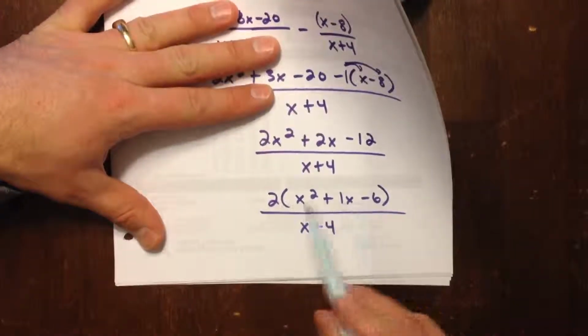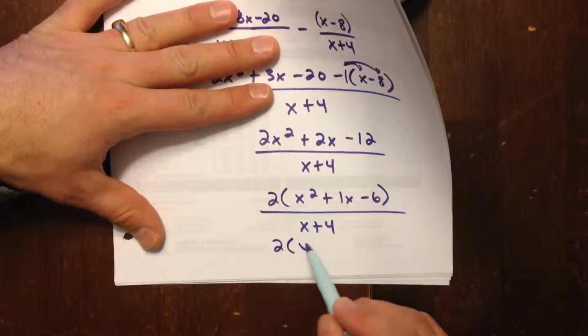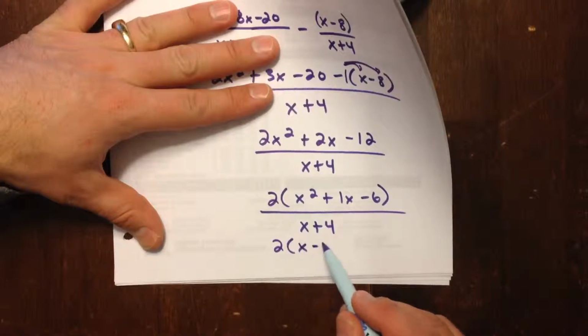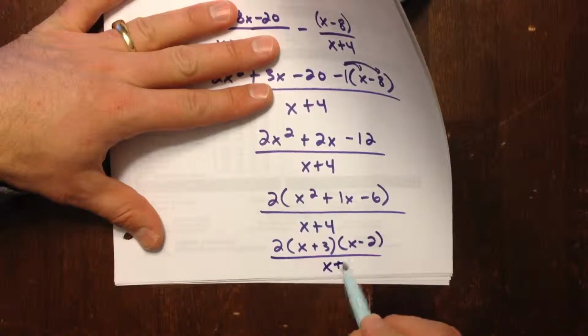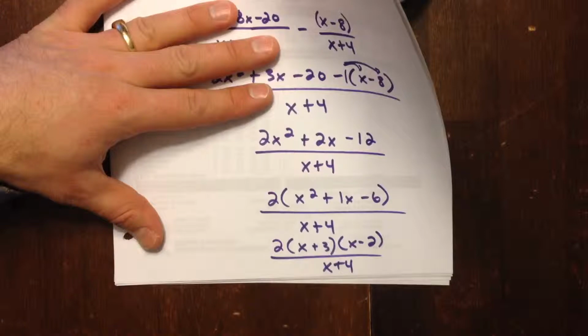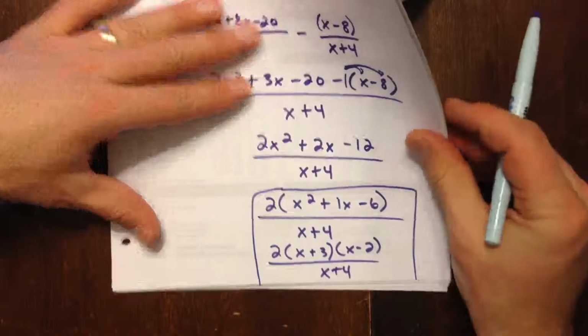So technically this is factorable, but it's not going to cancel out with this x plus 4. You could write this as x plus 3 and x minus 2 over x plus 4. So technically that's written a little bit more simplified, but nothing's going to cancel out. So I would take either one of these answers.